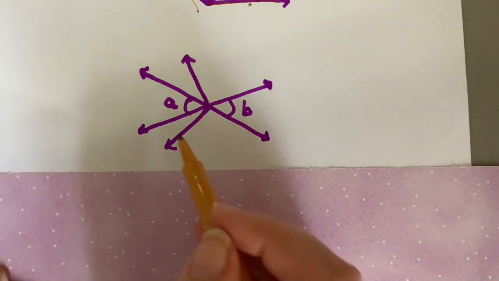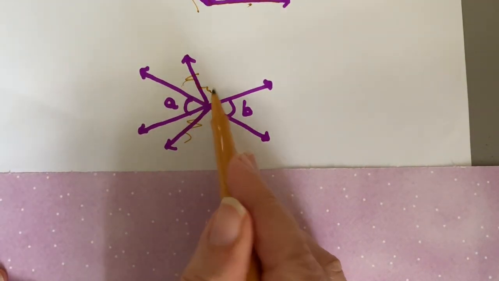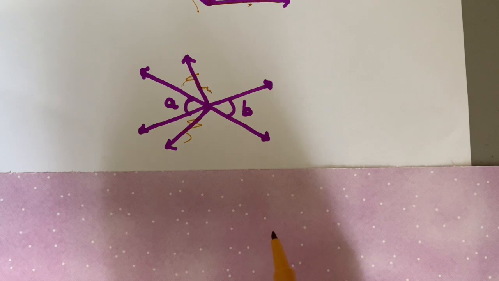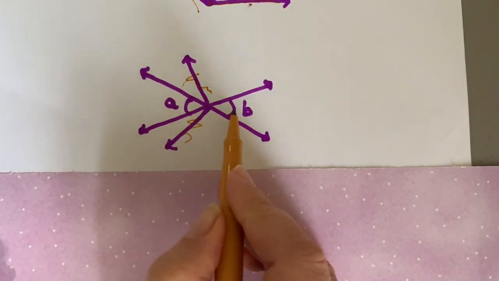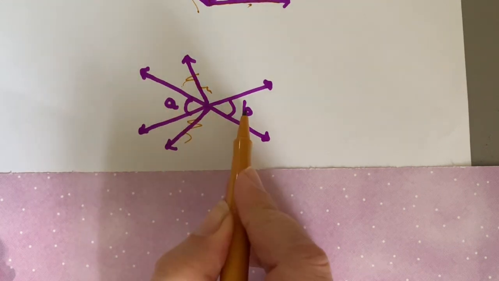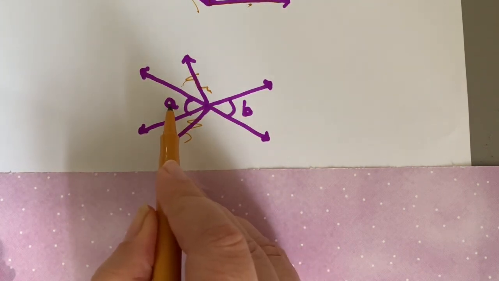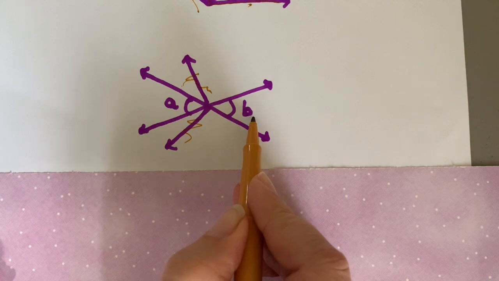And then the last one, again, ignore the other stuff. What type of angle relationship is that? Yep, it would be vertical angles because they're directly across from each other, which means that the measurement of angle A would be exactly the same as the measurement of angle B.